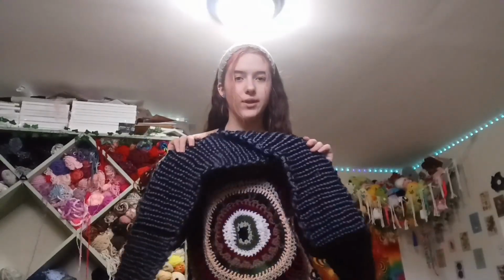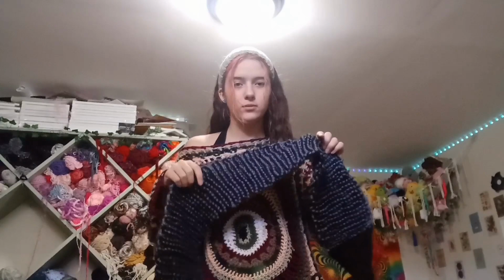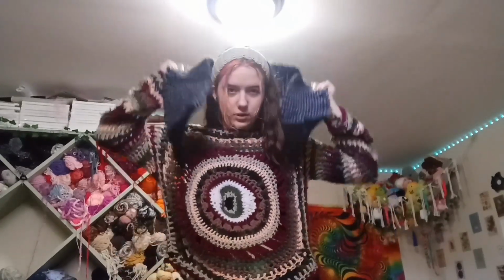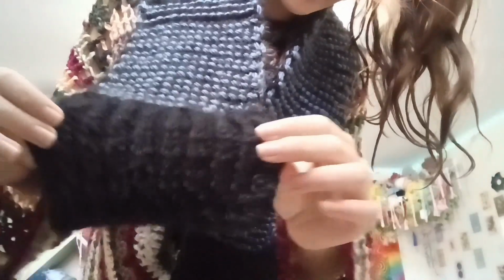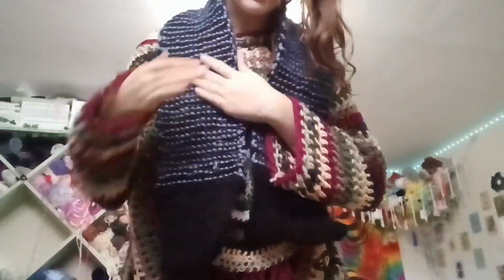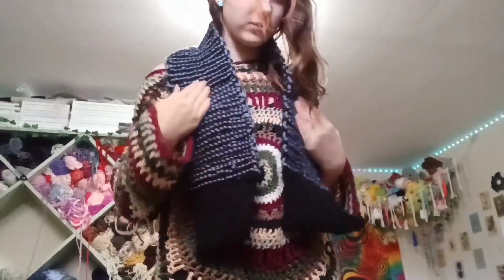I finished the scarf, fastened off, weaved in all my ends, and since the lighting's not good, I'm going to show you this tomorrow. And yeah, as I promised, here is the final look of the scarf. It looks pretty cool. It's got the 1x1 ribbing at the bottom here, and then it's got a pattern. Cute, cute, very, very stretchy.